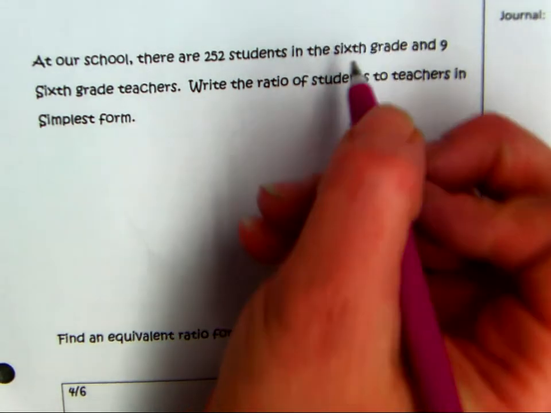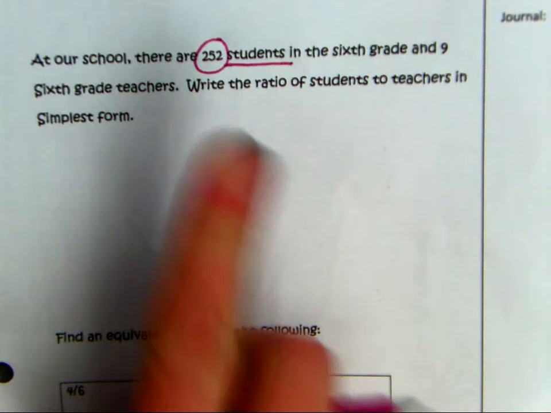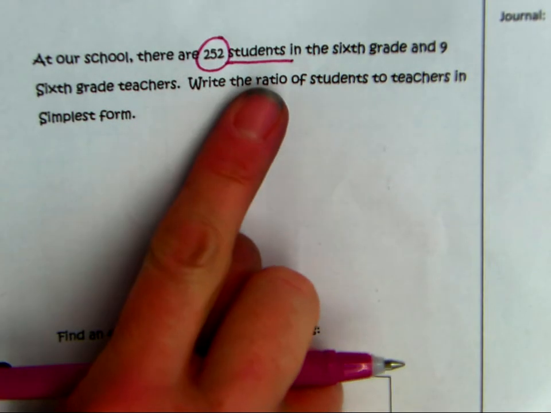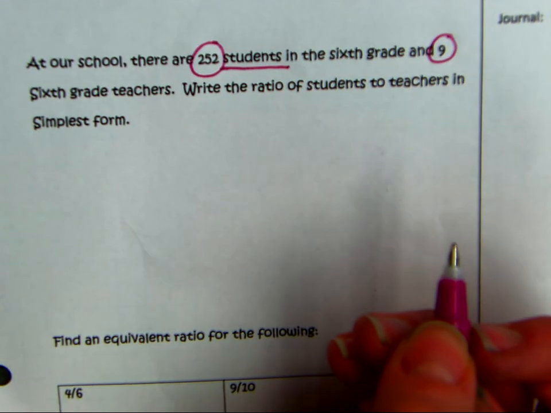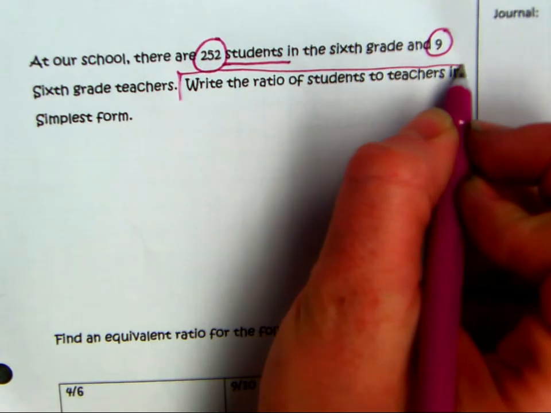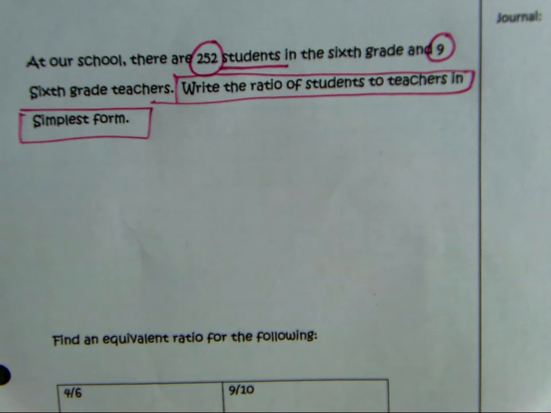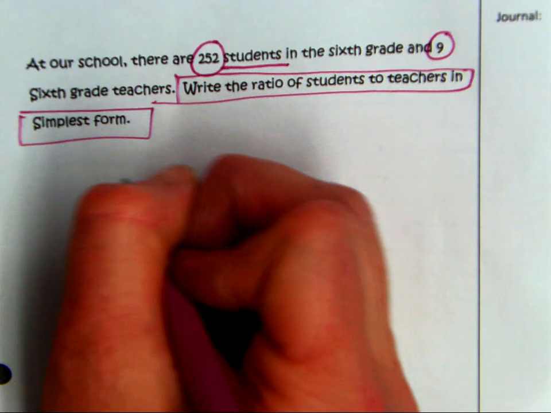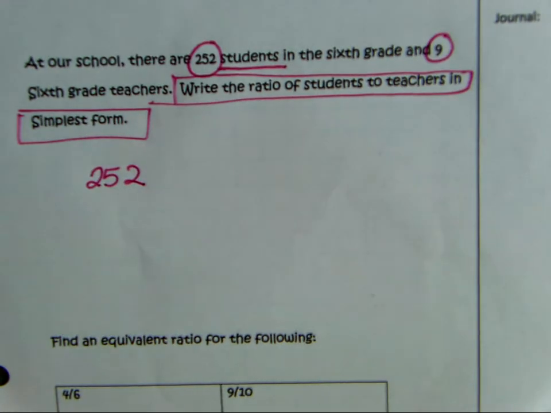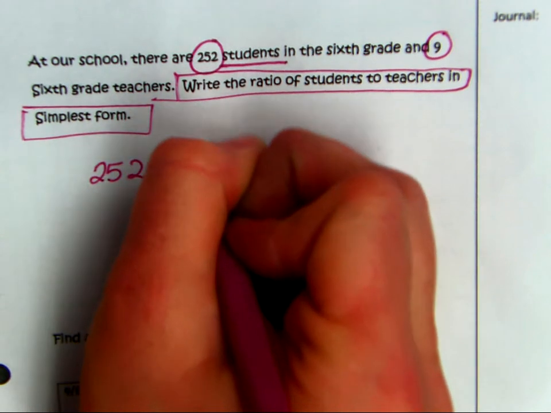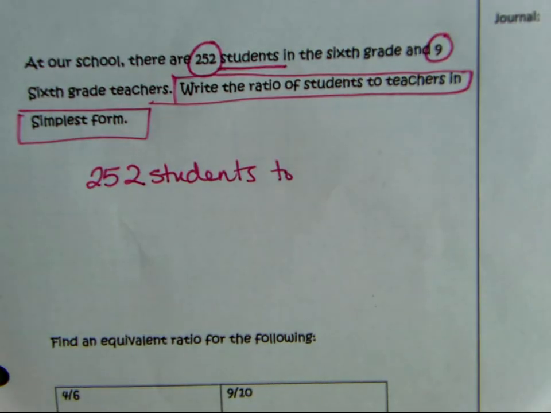So we're going to circle the number 252. We're going to underline students because 252 represents the amount of students. We're going to do 9 6th grade teachers. And we're going to box our question, write the ratio of students to teachers in simplest form. Okay, so we have 252 students, and we're doing students to how many teachers? Class?